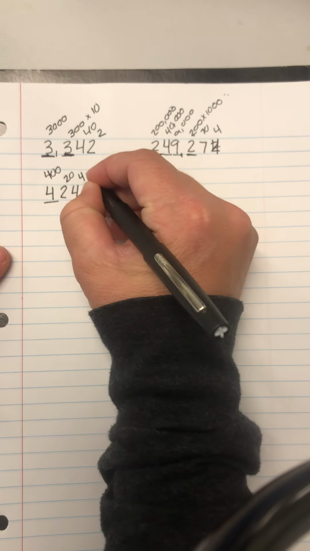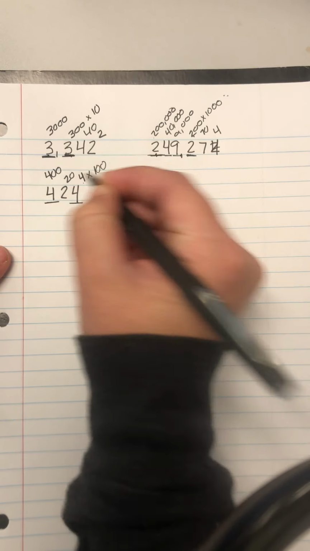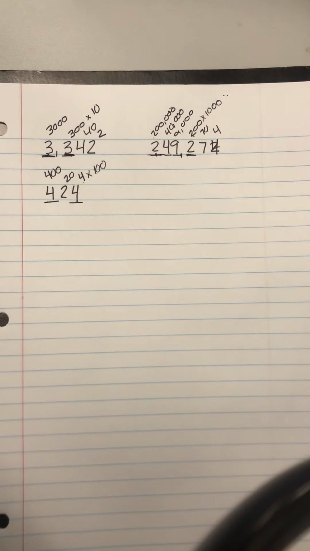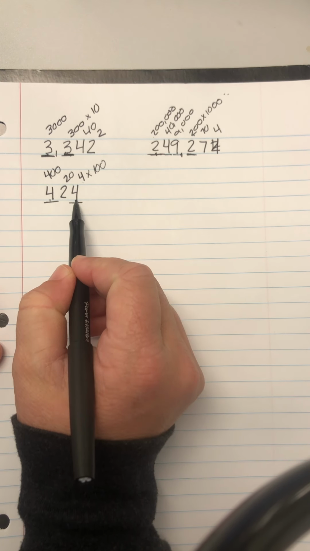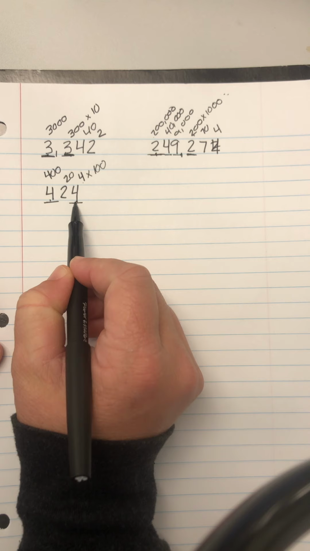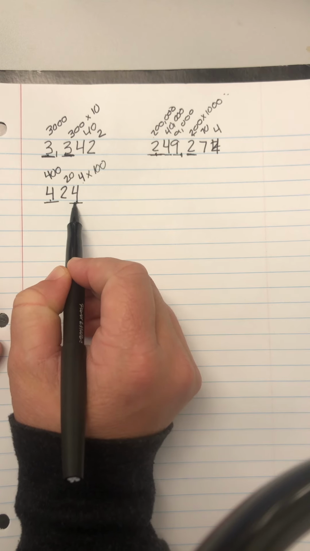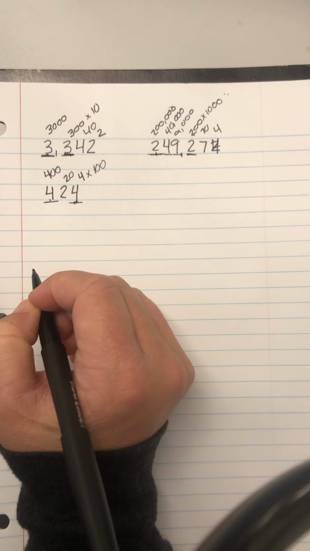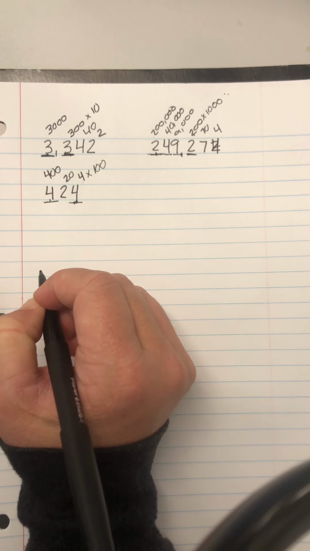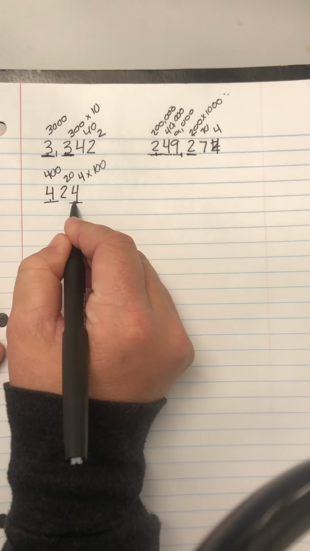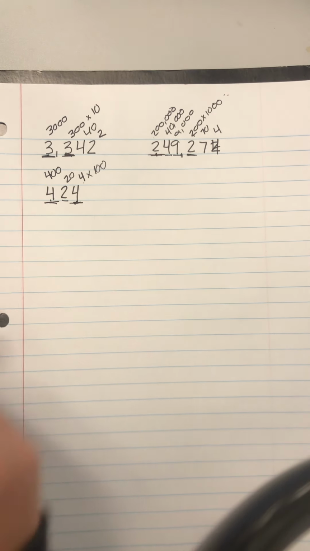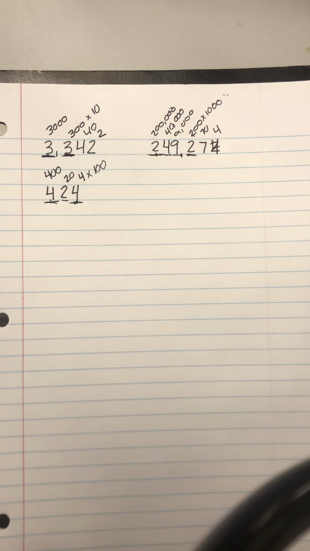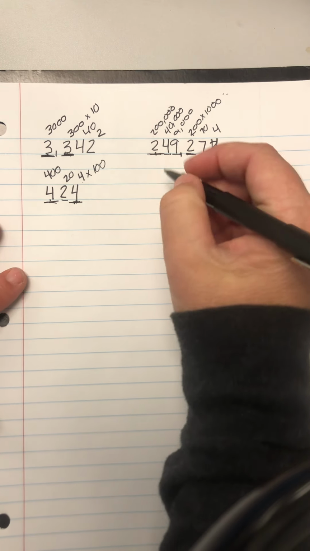I multiply it by 100. So the value of the 4 right here is 100 times more than the value of the 4 in the ones place. Understand? Because every time you go up, you're going up by 10, 100, 1,000. You're going up by another 0.